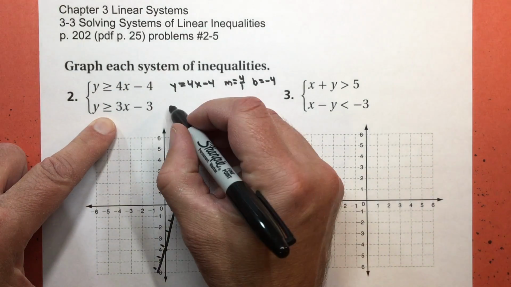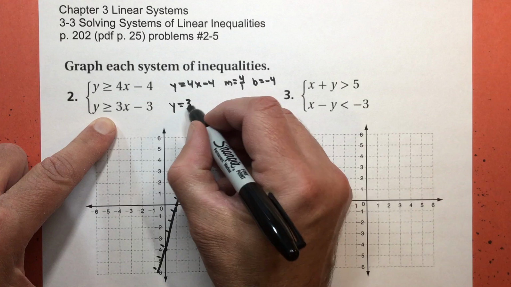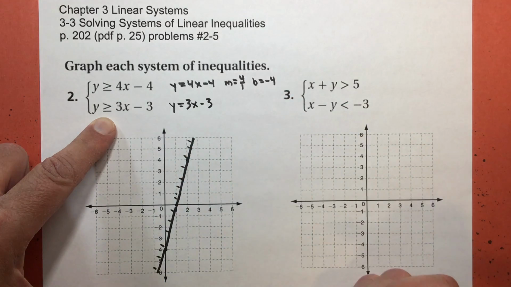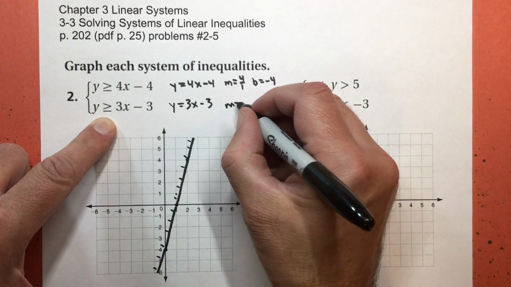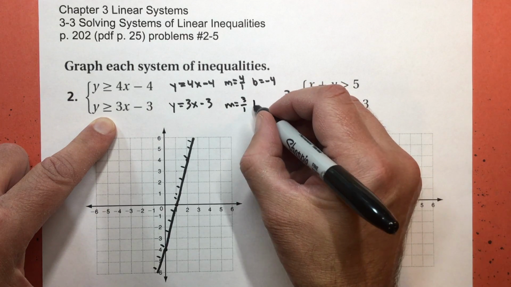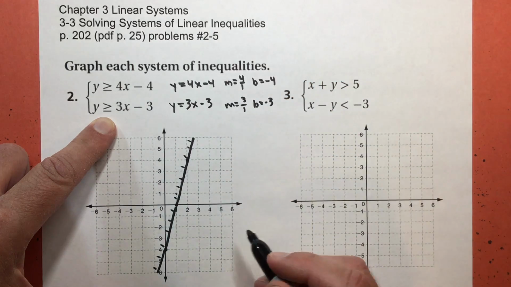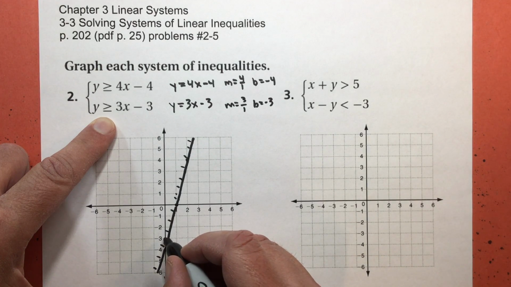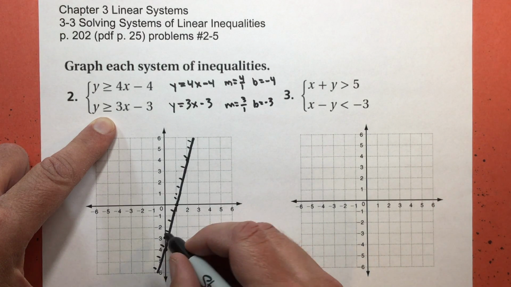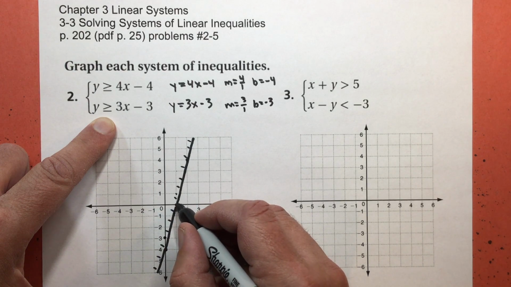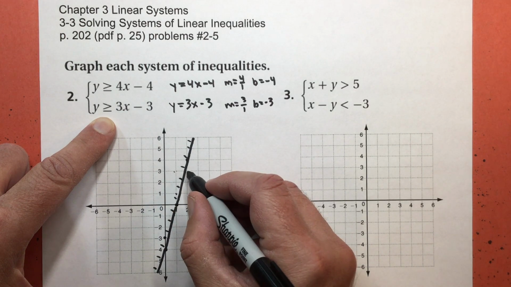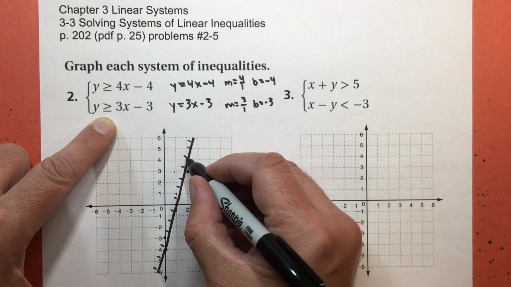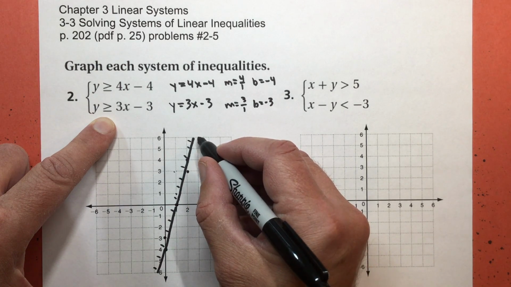For the second inequality, the boundary line is y equals 3x subtract 3. My slope is going to be 3 over 1, and my y-intercept is going to be negative 3. I never liked this problem because it's going to end up looking like this. Here's negative 3. I'm going to go up 3, over 1, up 3, over 1, up 3, over 1.